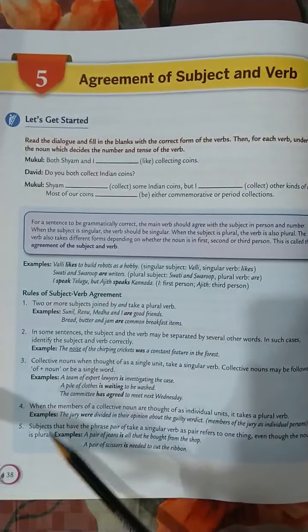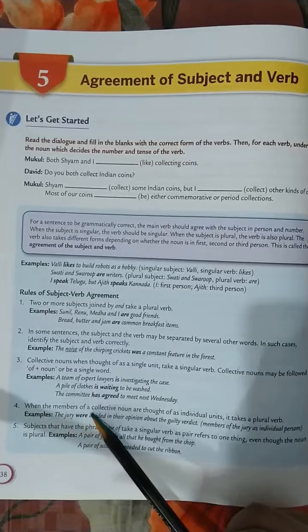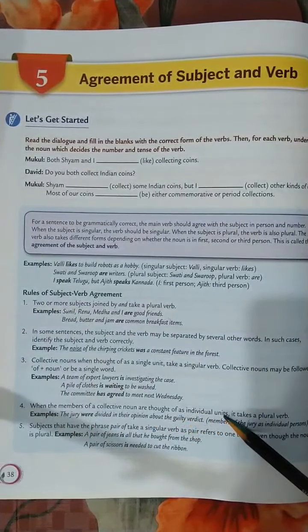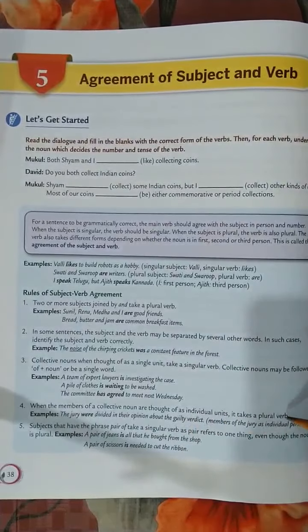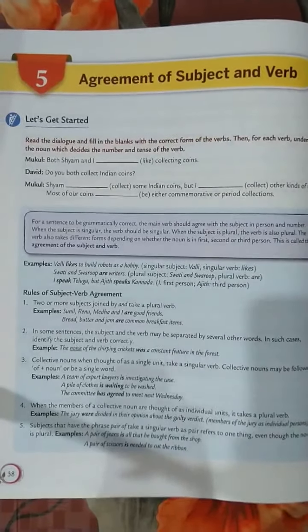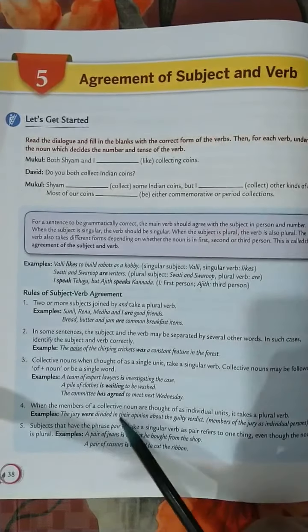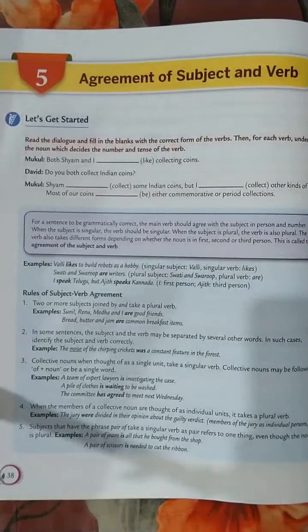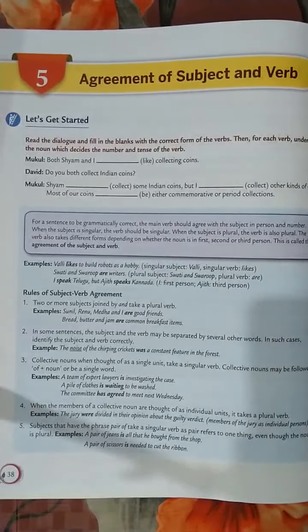Now, fourth one, when the members of a collective noun are thought of as individual units, it takes a plural verb. Now students, when the members of the collective noun are taken as individual units, then it takes a plural verb.